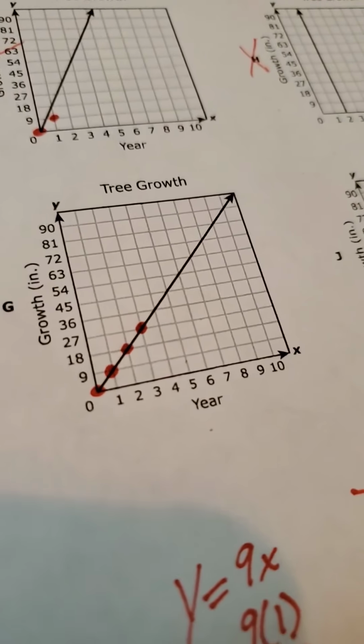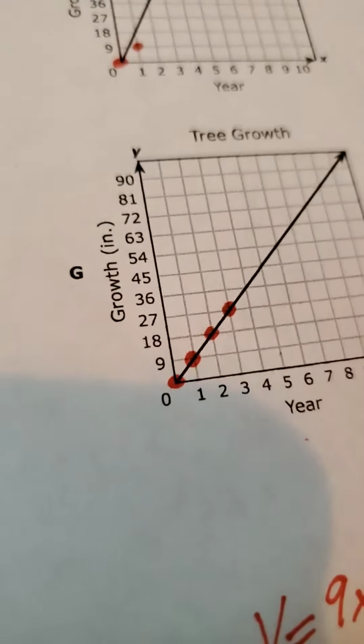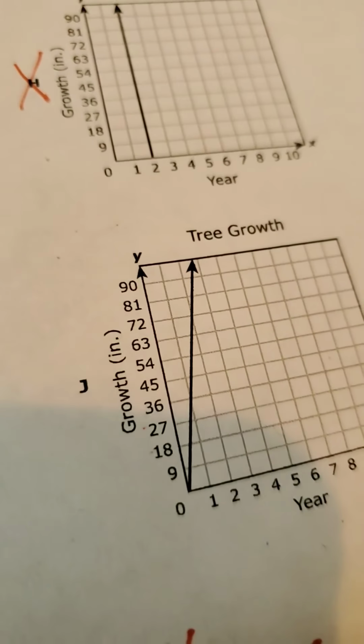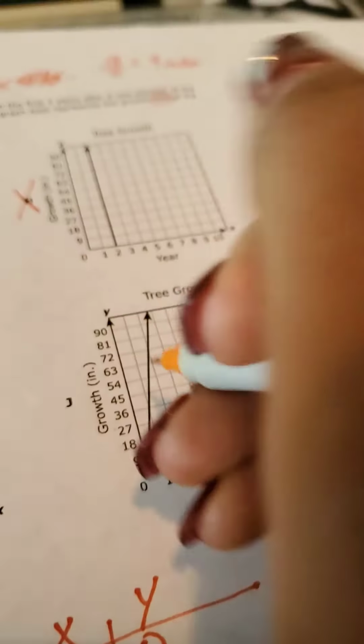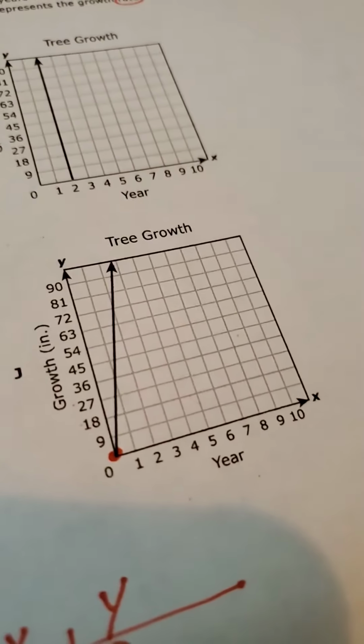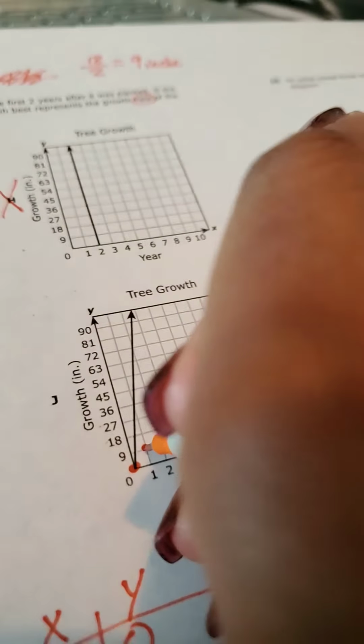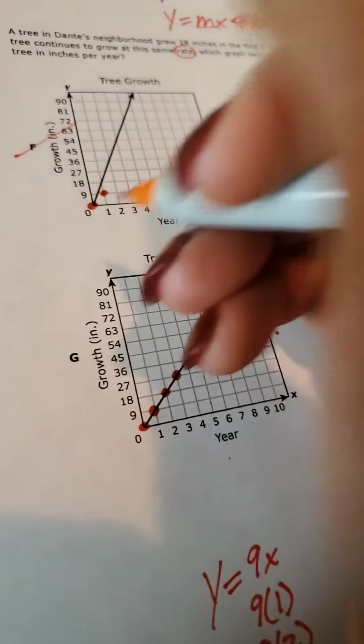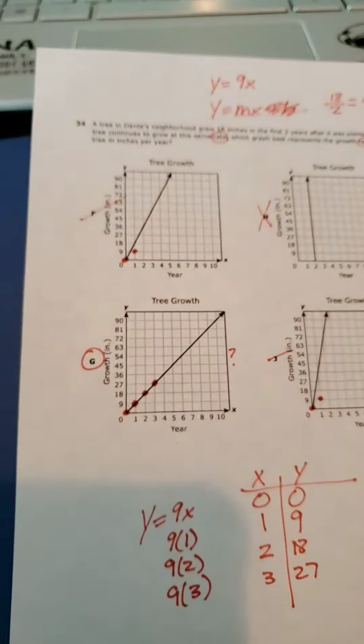Uh-oh, that one might work. Let's try J just in case. 0, 0. 1, 9. Oops, it's out. So our answer was J, or G, excuse me. All right, and last one for this set.